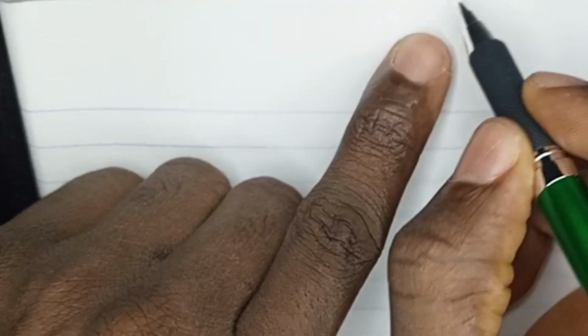Hello, today we'll be looking at algebraic processes, simplification and substitution. So let's go straight into it. Okay, let's start with it.